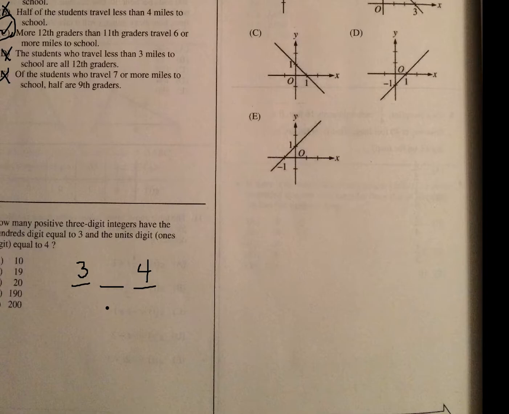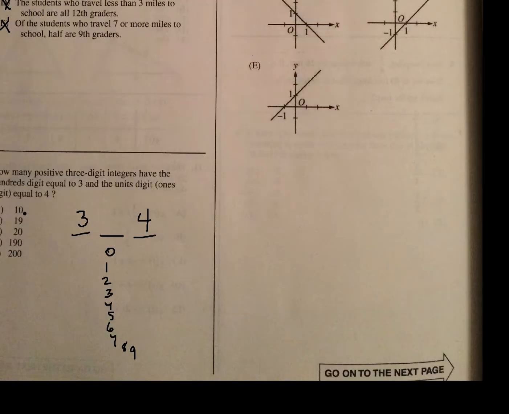How many numbers? Well, you could put a 0 there, a 1 there, a 2. You're going to go the whole way up to 9. 3, 4, 5, 6, 7, 8, 9. And so there's 10 of those. So there's 10 numbers that you could have there. 304, 314, 324, etc. So there's 10. That one wasn't very mathematical either.